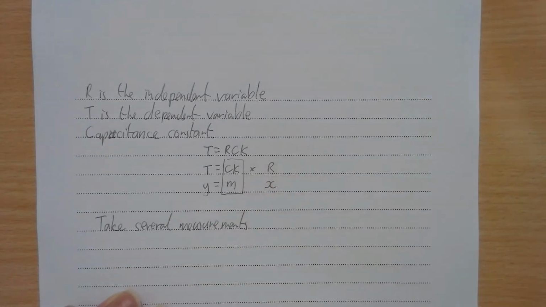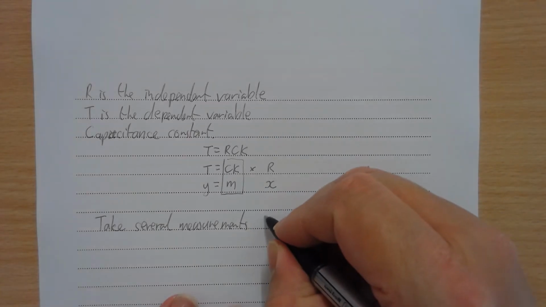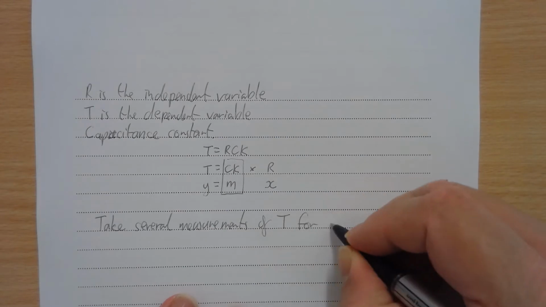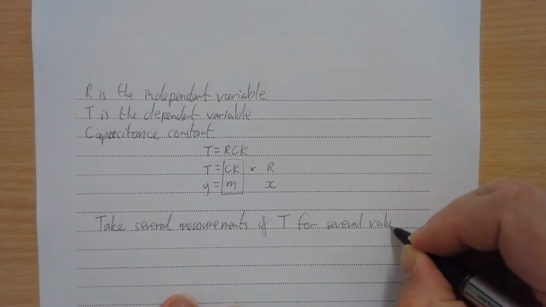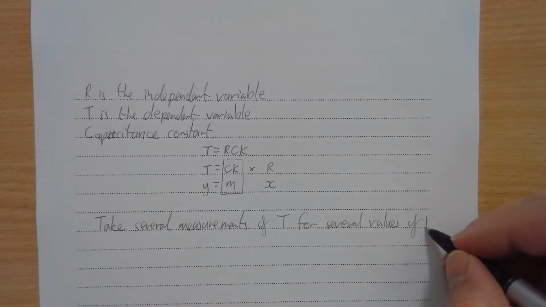Notice I haven't even started doing things like circuit diagrams yet. So take several measurements of T for several values of R. There we are.